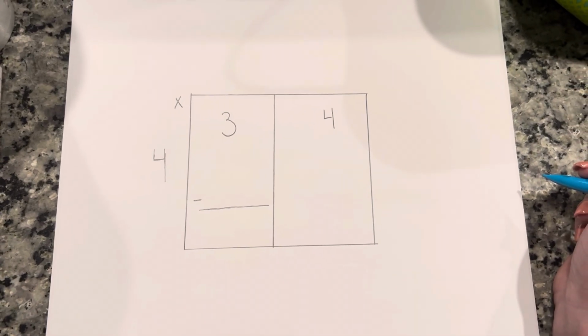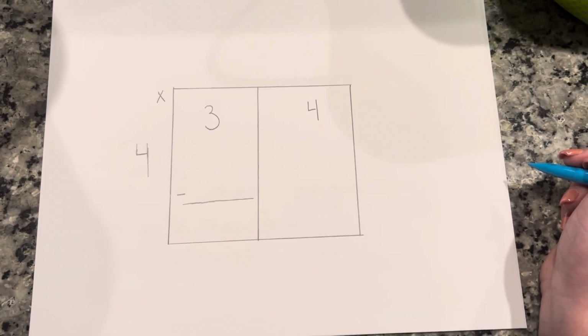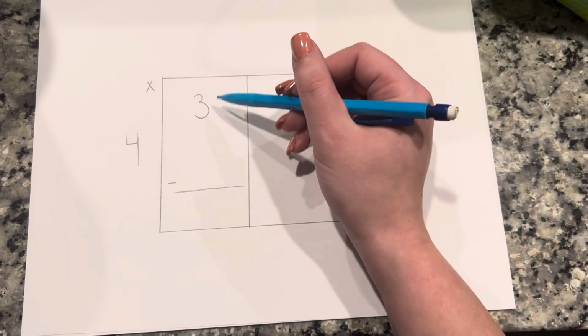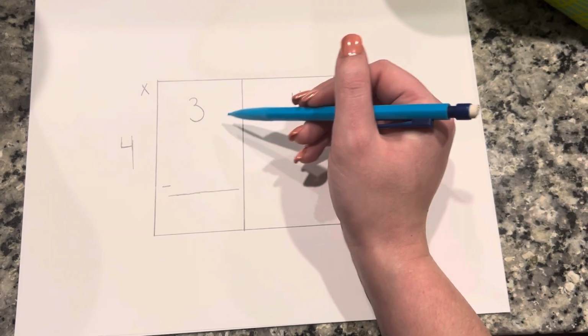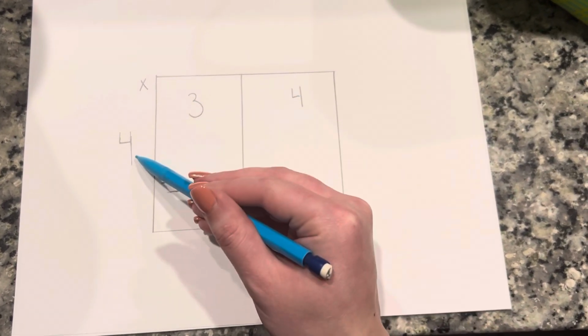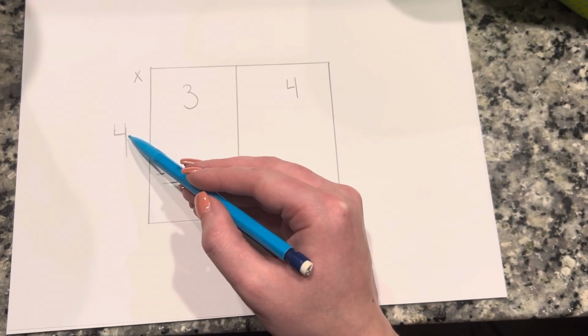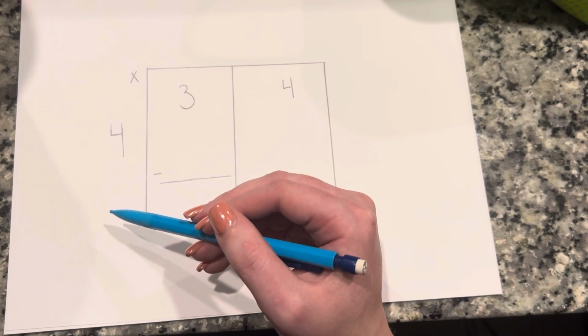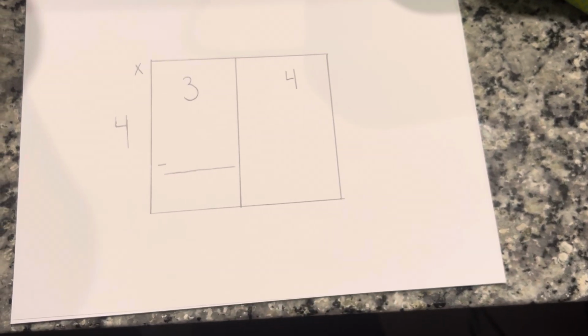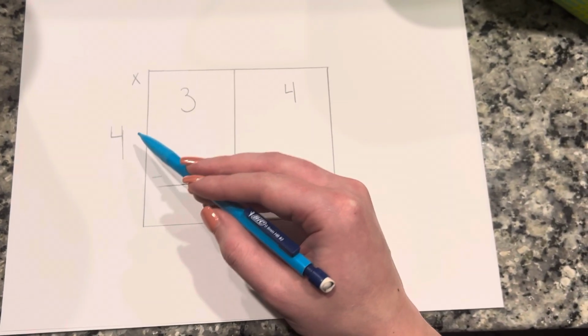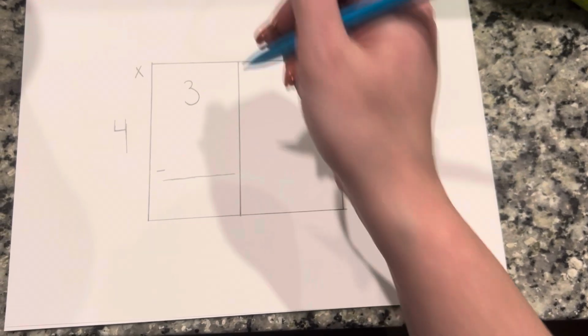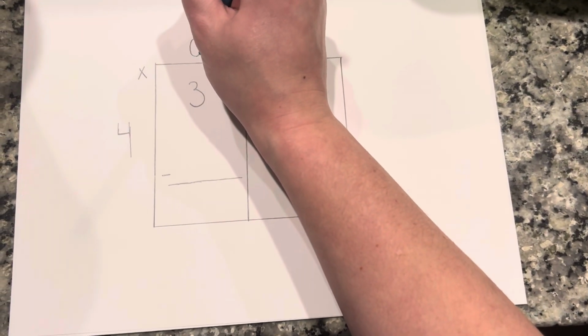Let's look at 34 divided by 4 using our box method. First, we're going to look in the tens place at the 3. Now, as we can see, we're trying to figure out what we can multiply 4 by that goes into 3. Now, we can't find anything that makes 3 when we multiply it by 4, so we're just going to put 0.